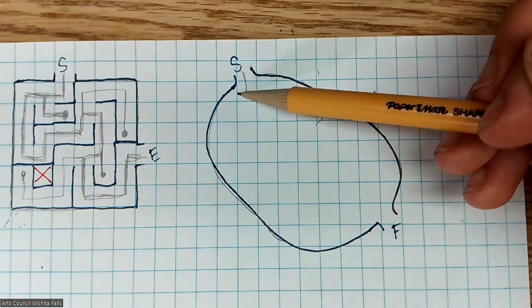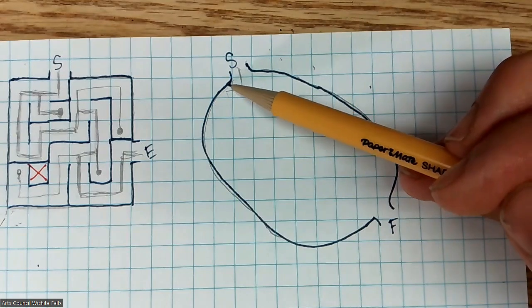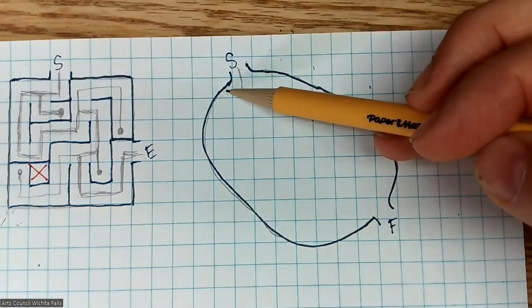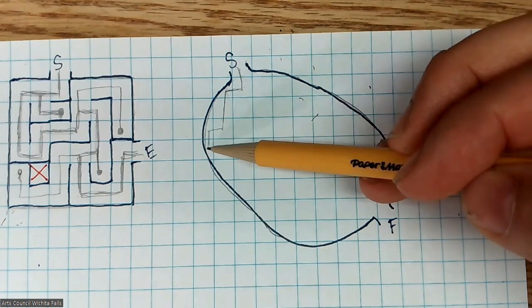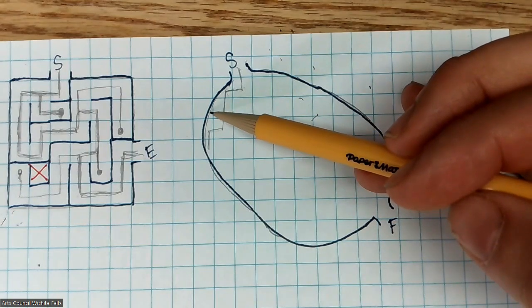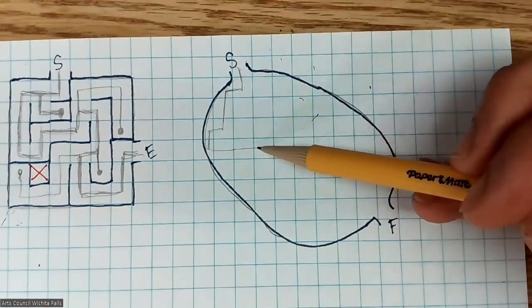But some of these squares aren't complete because our border sort of cuts into them. And that's okay. There's still usable space. We can still travel a little bit into it. If it's a really tiny space like this, you could just ignore them.